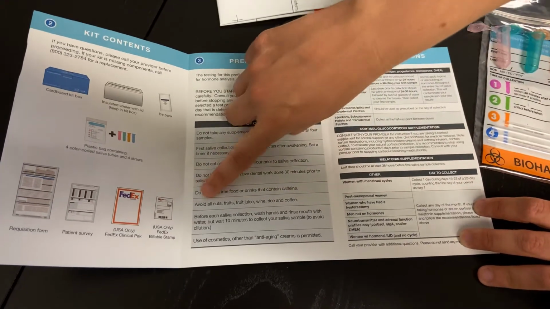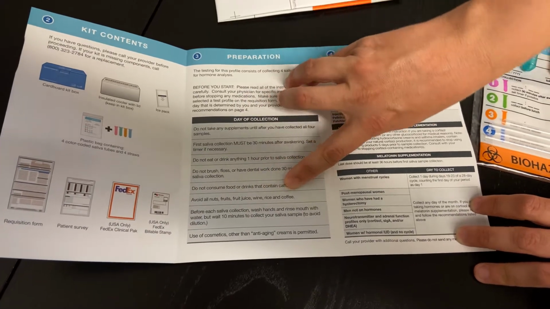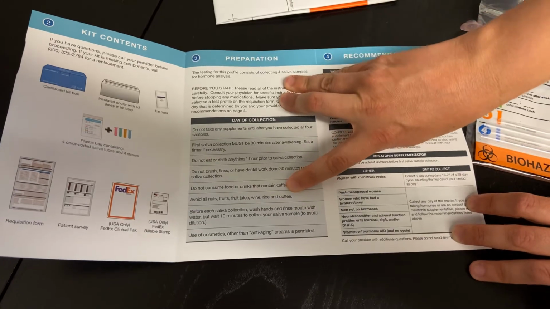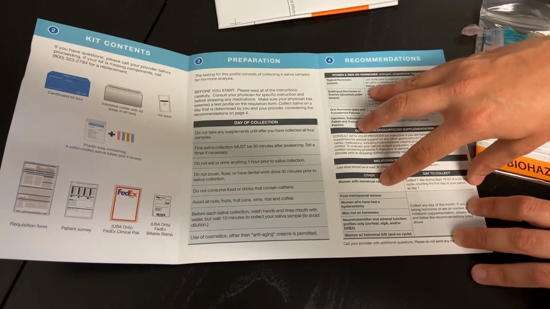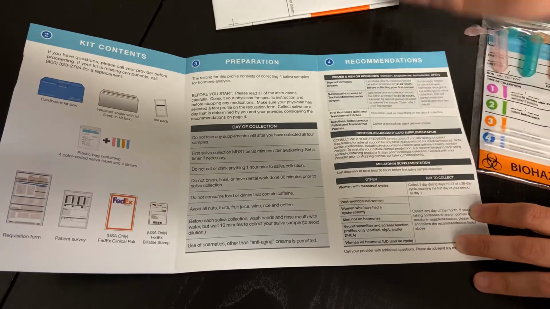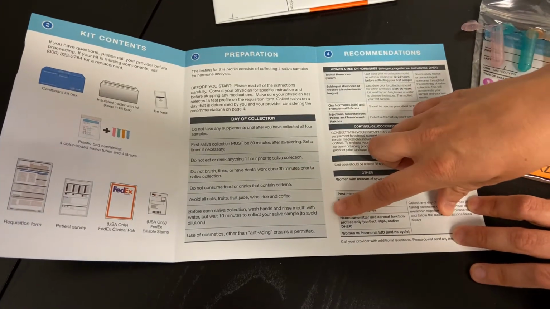There is a note here to avoid all nuts, fruits, fruit juice, wine, rice, and coffee. Really, it's just the coffee that we care about from this list here, unless indicated by your provider. This test kit does test other hormones, but we are not testing that with this collection here. So this really only applies to a different test. So don't pay any mind to that, except obviously that coffee portion of things.